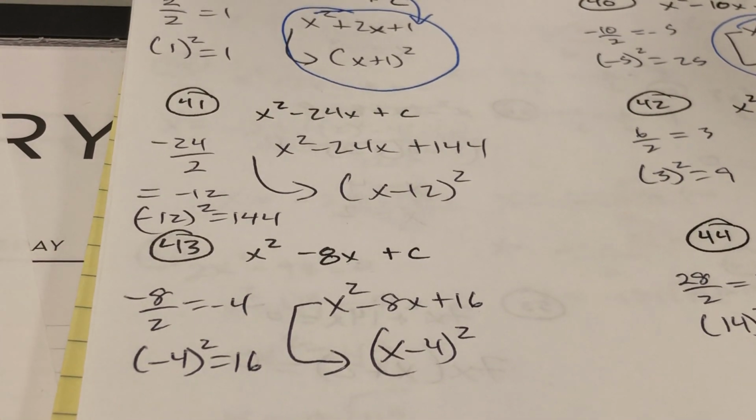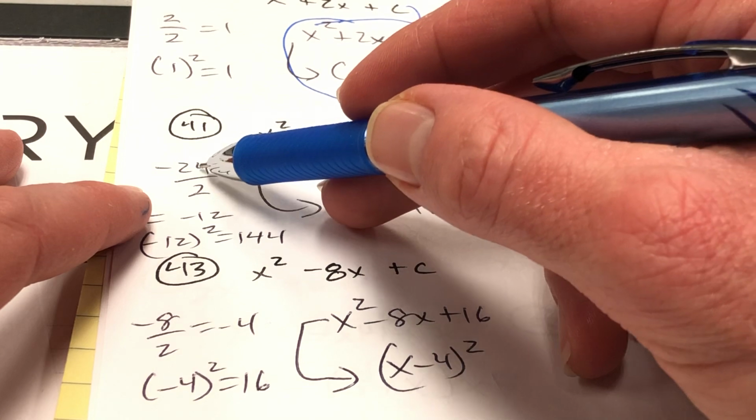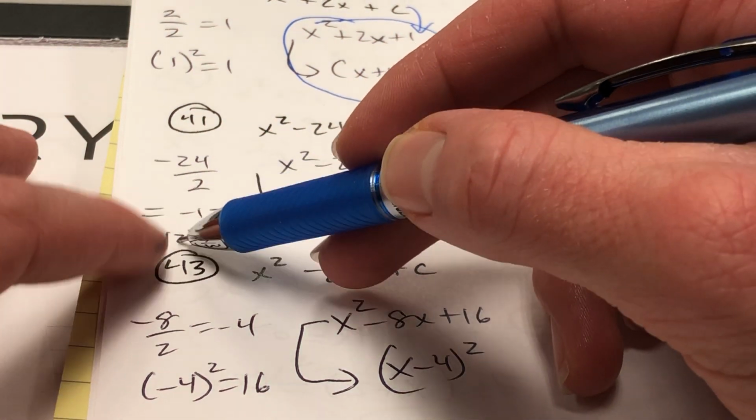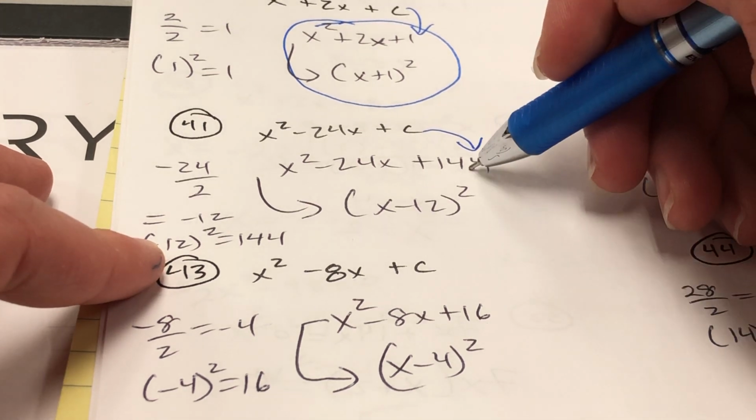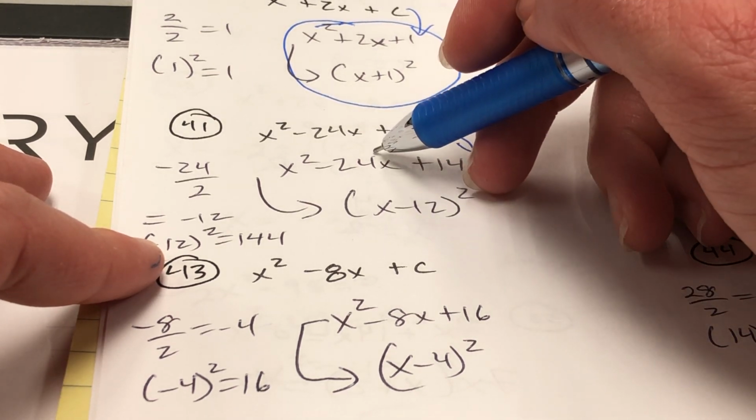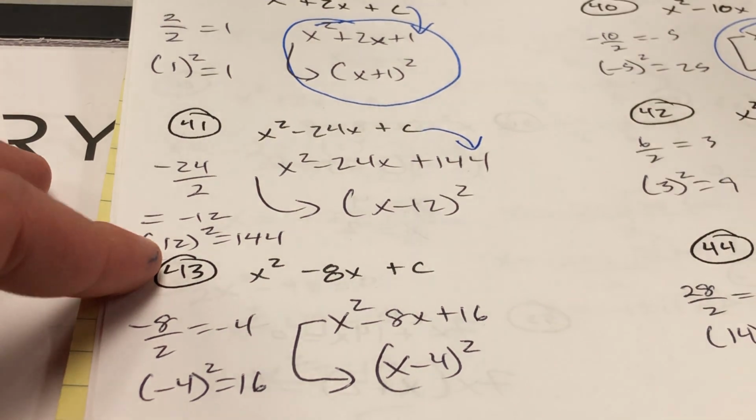On 41, we'll take half of negative 24. Half of negative 24 is a negative 12. Take negative 12 and square it. C is 144. What multiplies to 144 and adds to negative 24? Negative 12 twice.